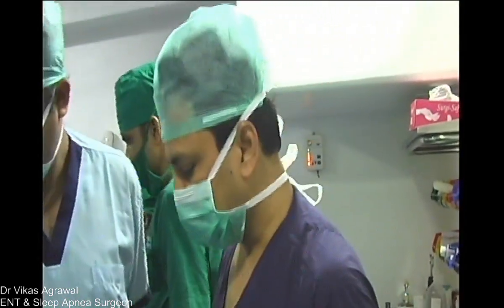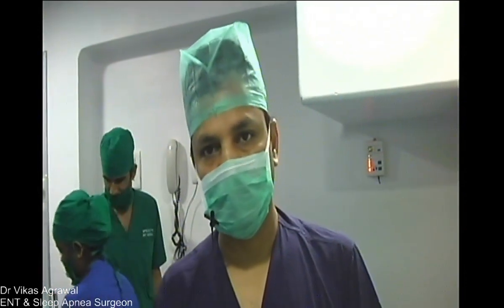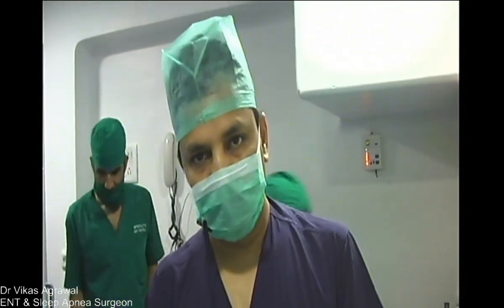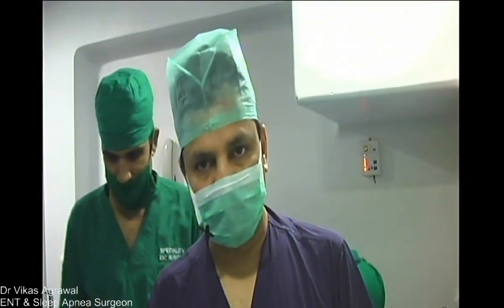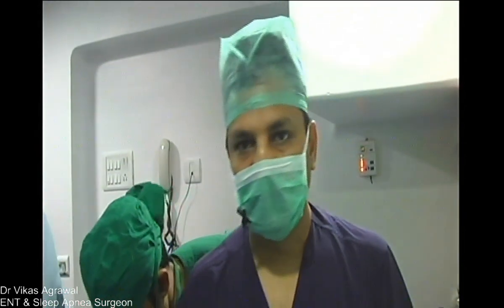We cannot assess where is the obstruction happening, and for that reason we have to take the patient under sleep, and that's called drug-induced sleep endoscopy, because you have to induce the sleep with some drugs. In this case, dexmedetomidine and midazolam are the commonest drugs which are being used.